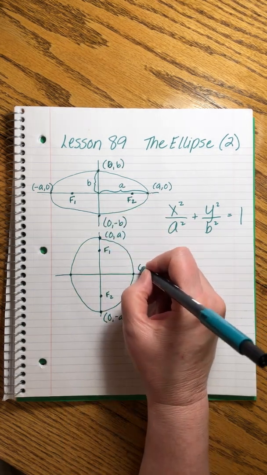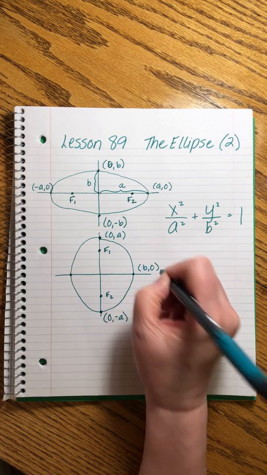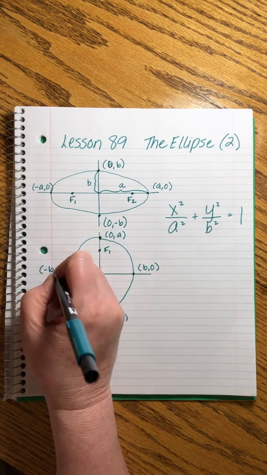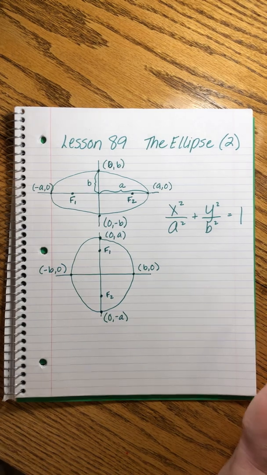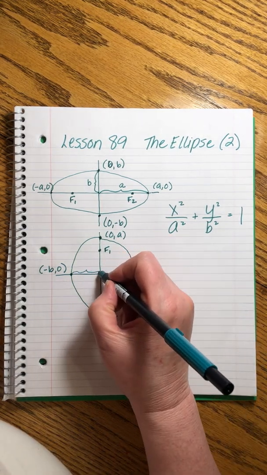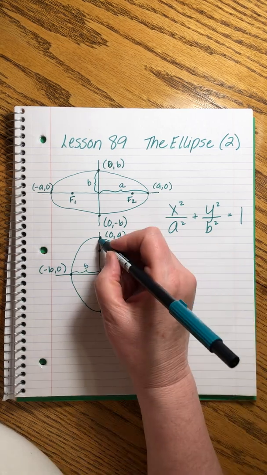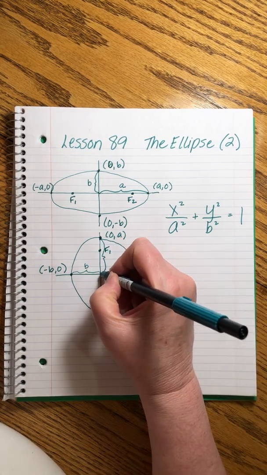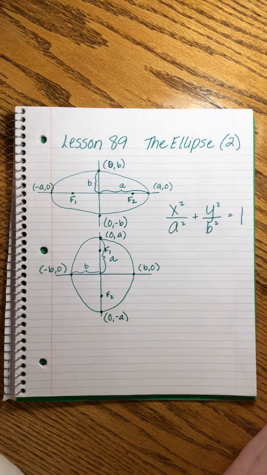This will be point B, 0, and this will be point minus B, 0. So again, we know something about the lengths of these. We know that this must be B, and this distance must be A. Okay?